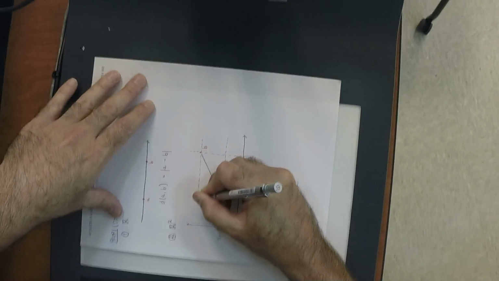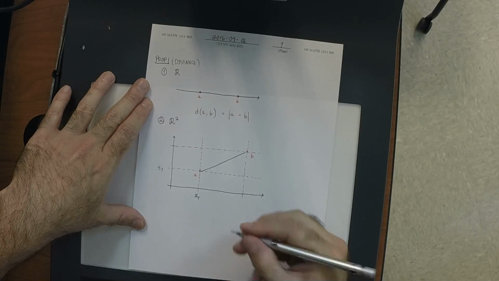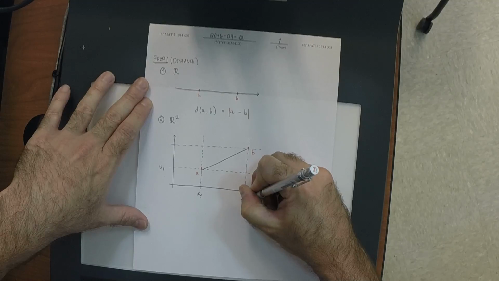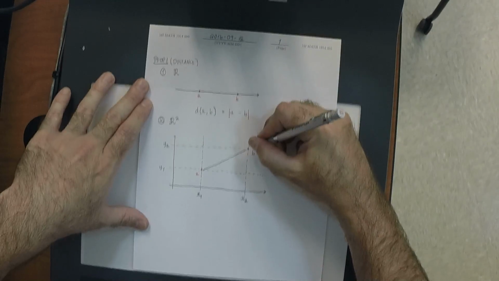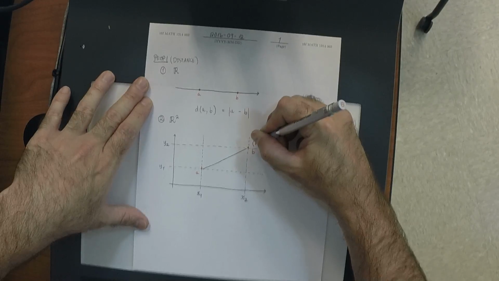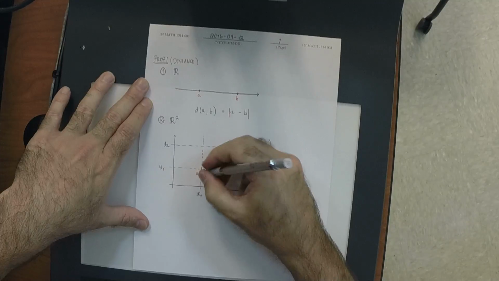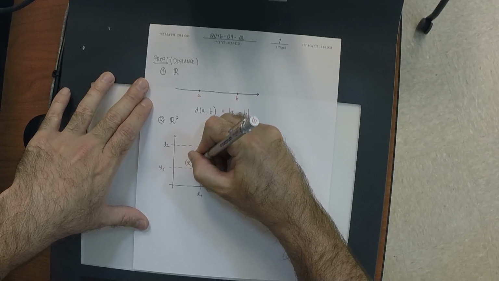And let's say that for B, we determine horizontally that this is x2, and vertically this is y2. So if you like, you could say that this is point x2, y2, and this point here is x1, y1.